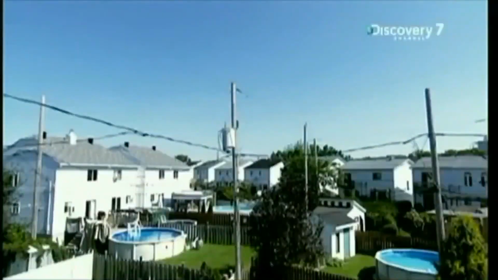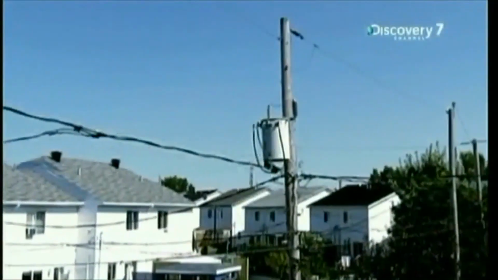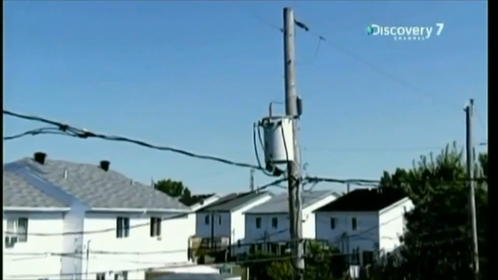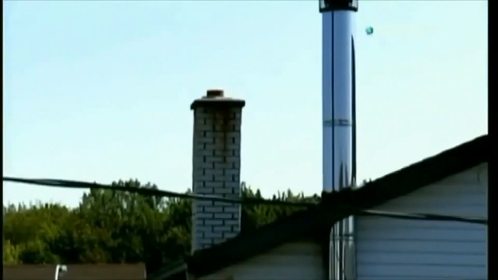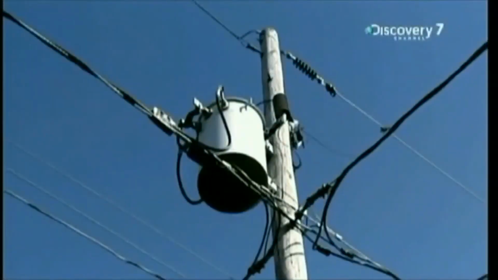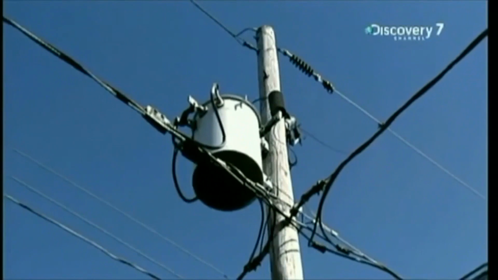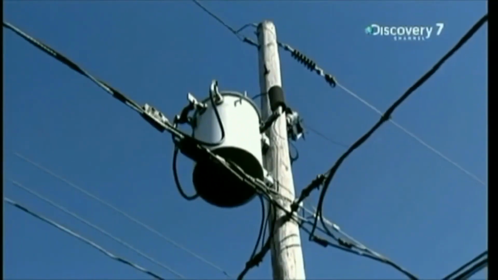You may not even notice it anymore, but it's out there. If it weren't for the buzzing, you might have completely forgotten it exists. The transformer. It's the last leg of the journey for electric current before it zips inside your home. Its job? Are you kidding? Try cutting 25,000 volts down to size.